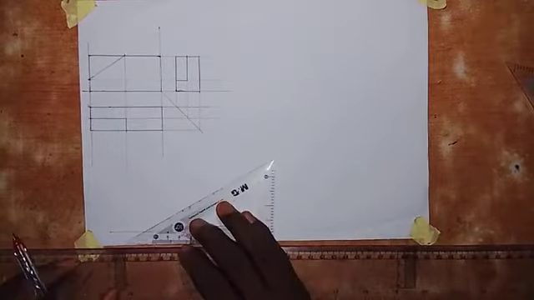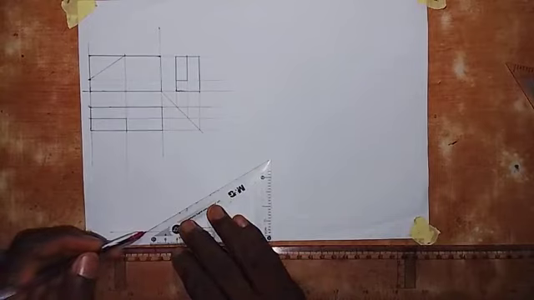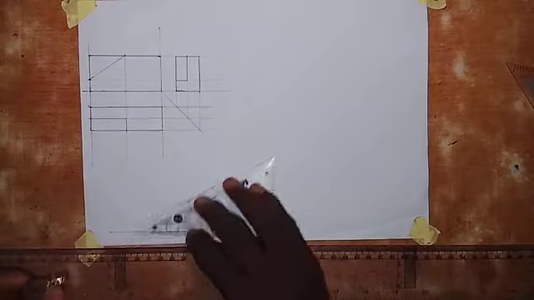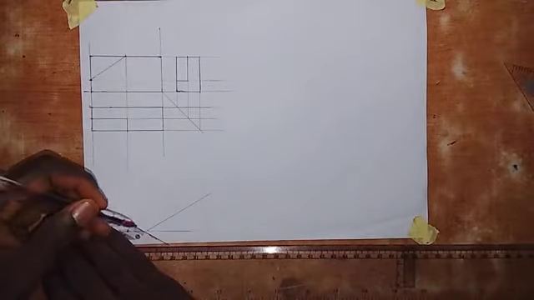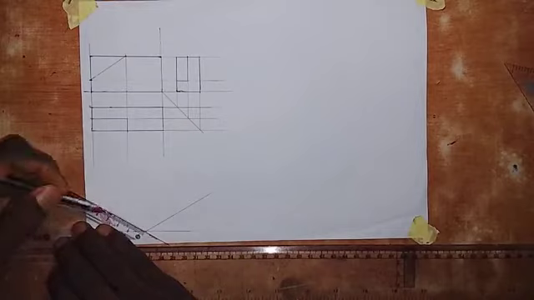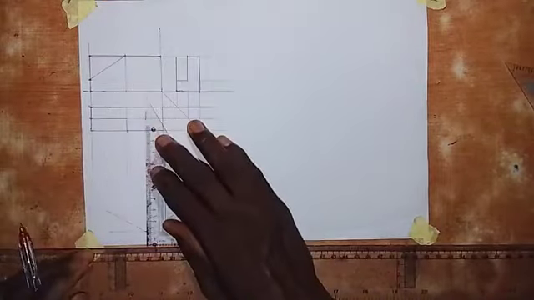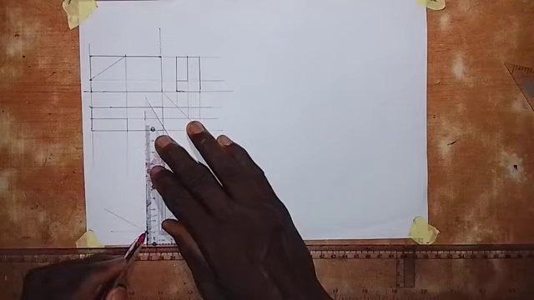With the 30-degree set square, we are going to draw a line in this direction, and then we turn to this side, we also draw a line in this direction at angle 30 degree. Then at this point here we draw a vertical line here like this.